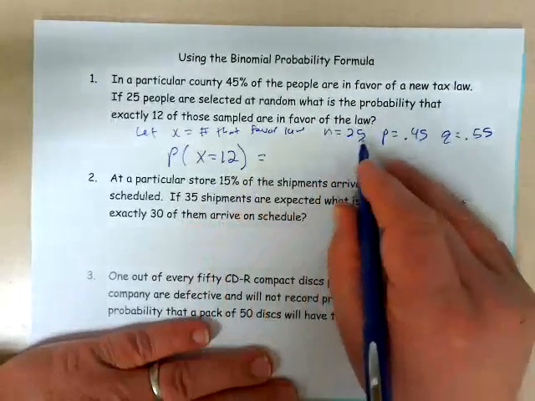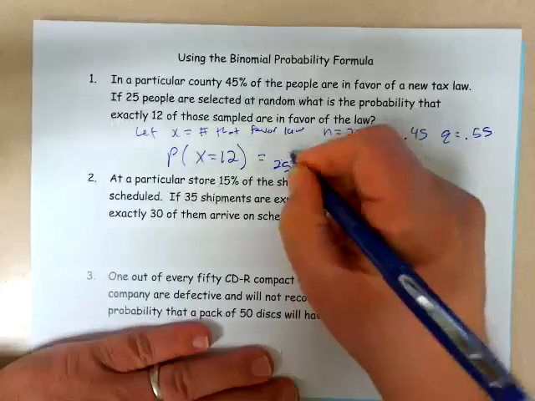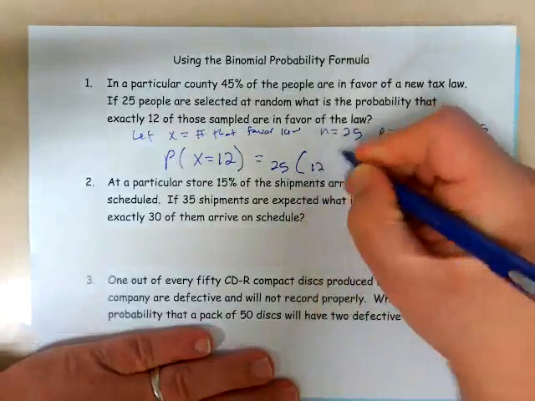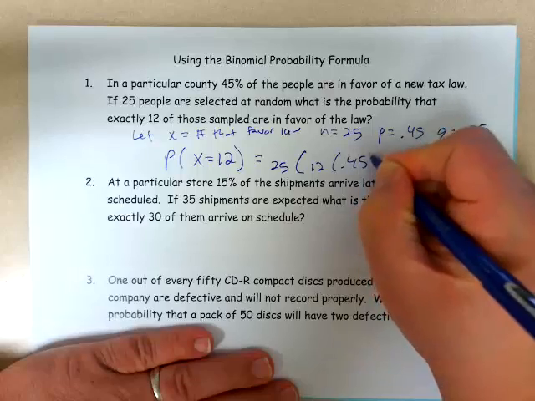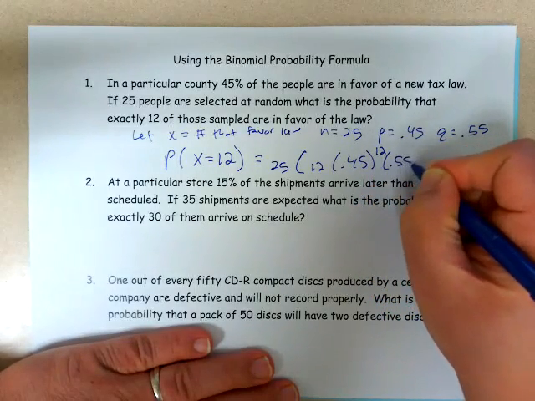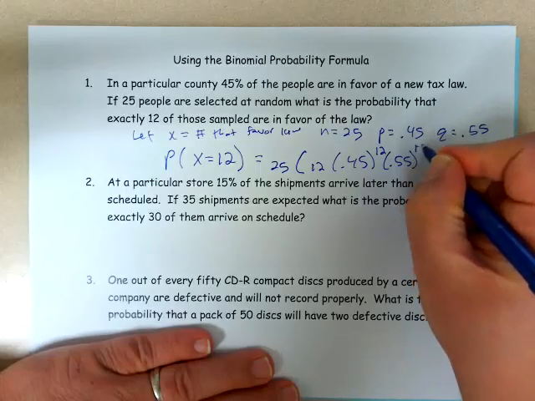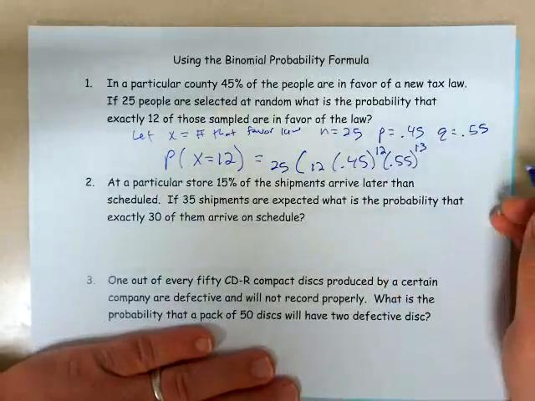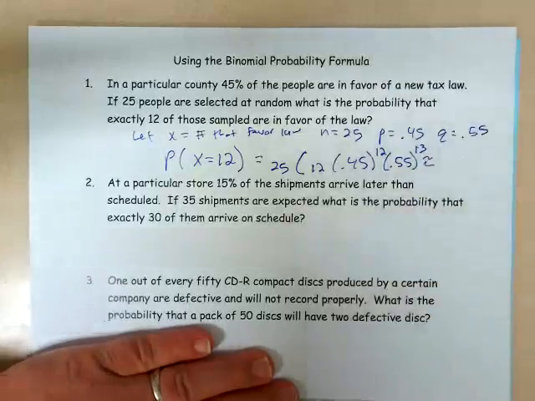Using the binomial probability formula, out of 25, choose 12 that favor the law. The probability they favor the law raised to the 12. The probability they don't favor the law raised to the number that I don't want to favor the law, which is 13, 25 minus 12. Let's see what we get.